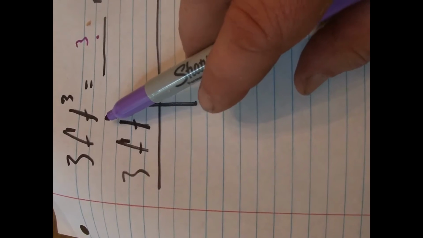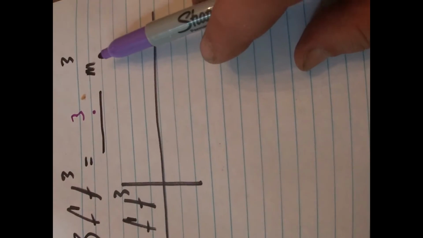Let's talk about how to affect that conversion, and we'll start with the bracket system. Here is our equation, 3 feet cubed. How many cubic meters does that make? Do you know how many cubic feet make a cubic meter off the top of your head? Well, I do not.